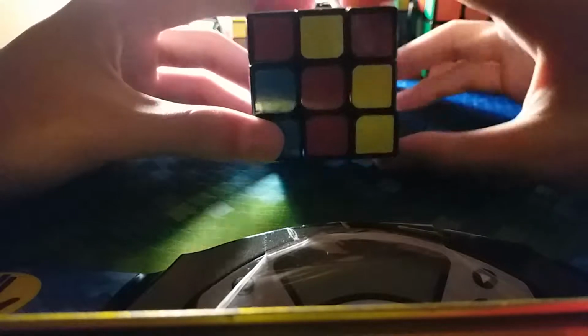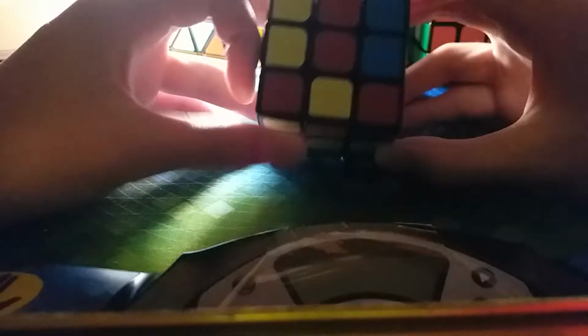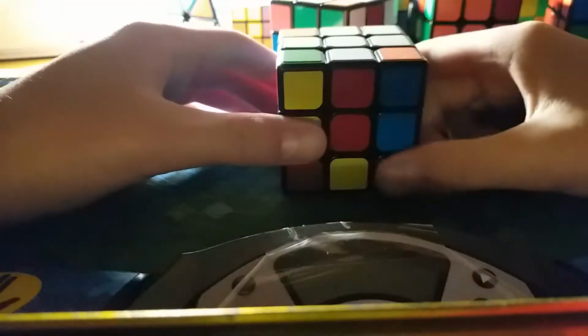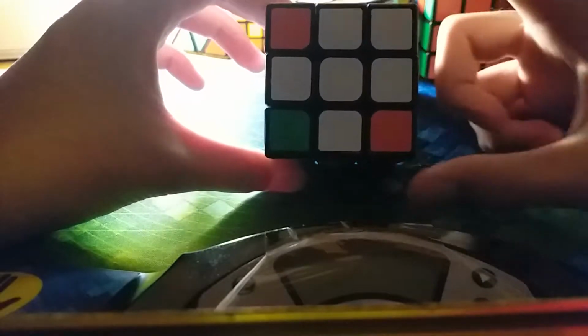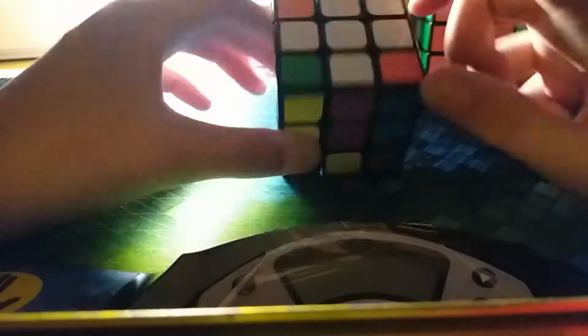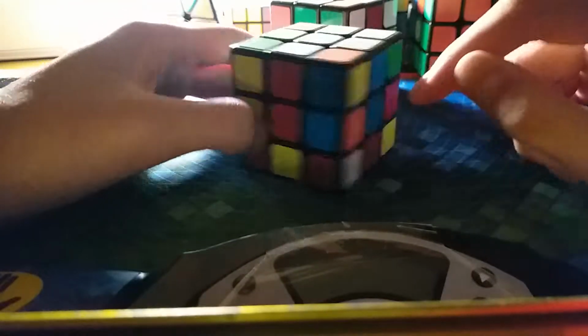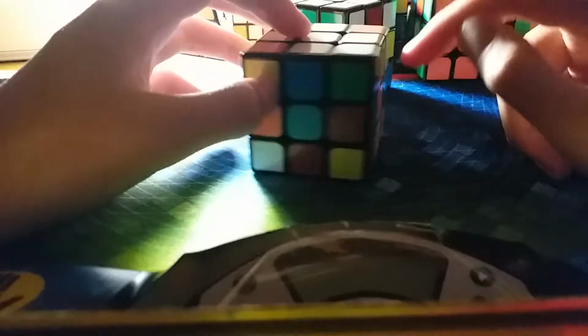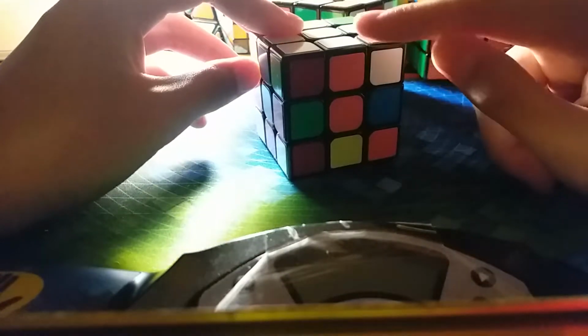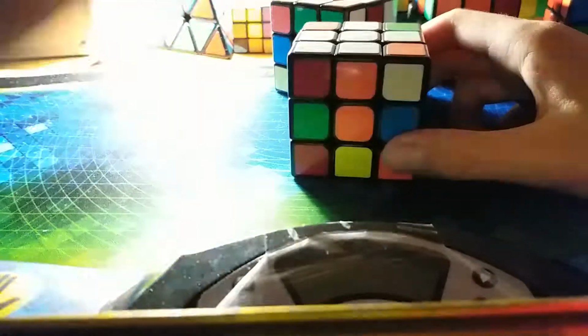And then F2. So now we have the white cross and the first layer center piece lined up with the edge piece, which was demonstrated right here in this cube.